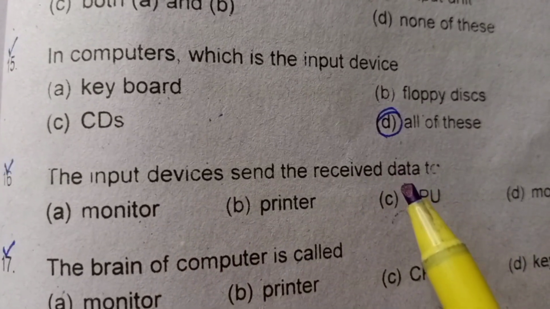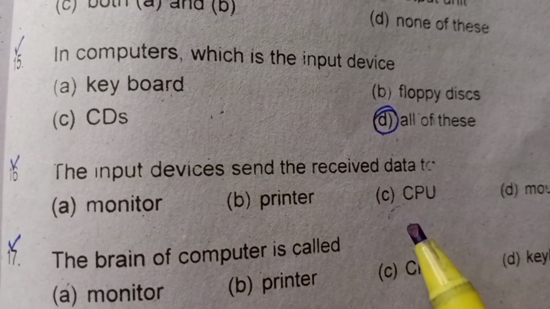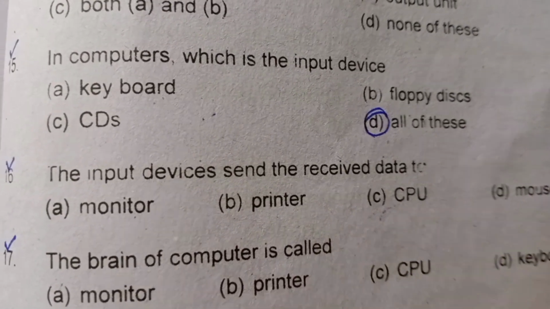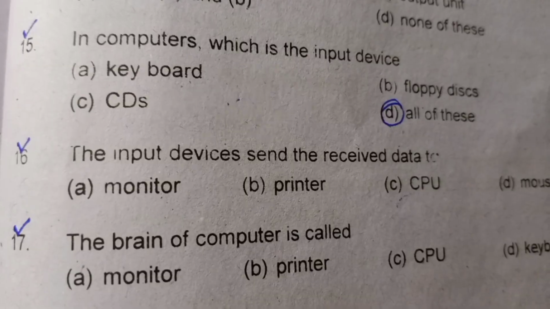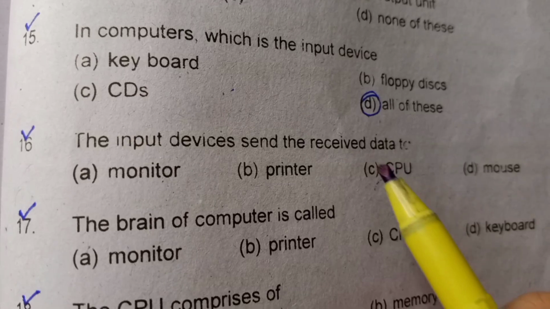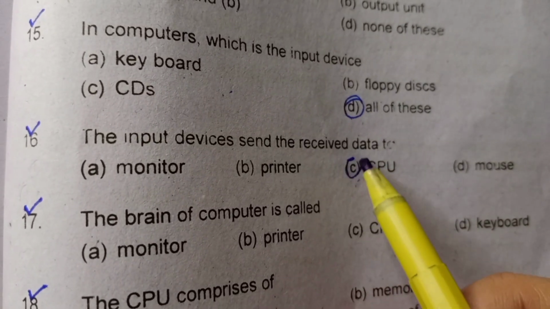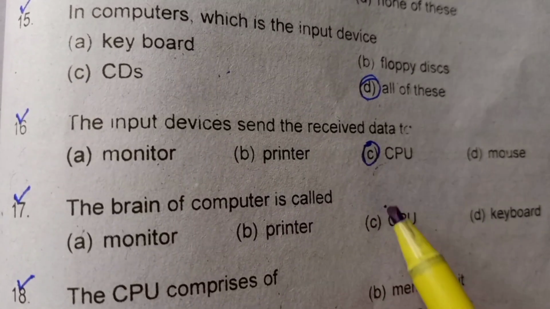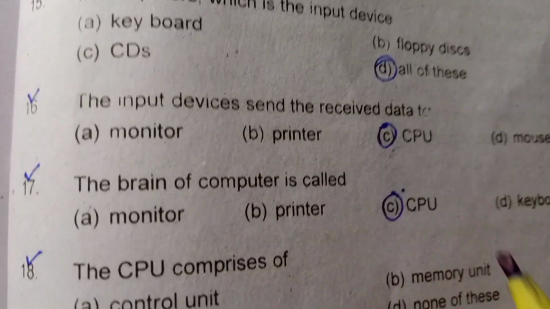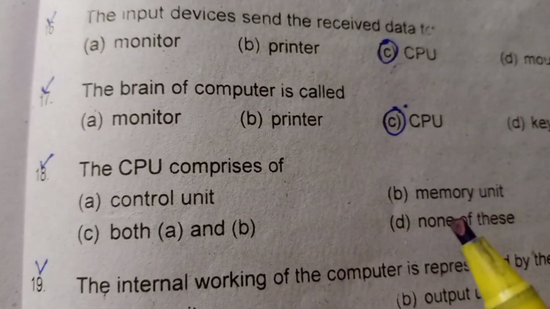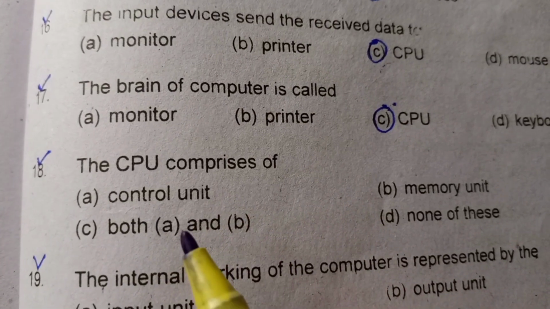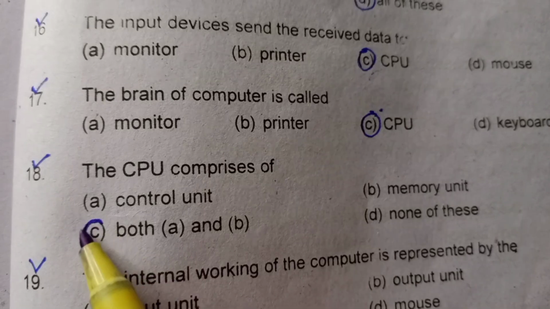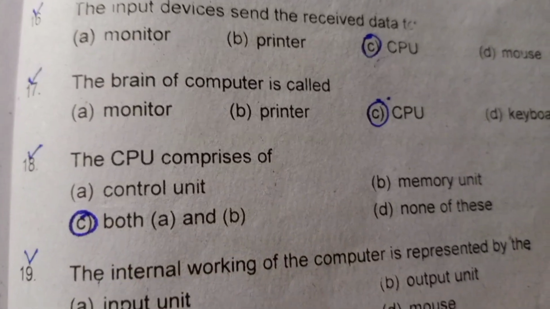Next we have the input devices send the received data to monitor, printer, CPU and mouse. So the right option: input devices receive data from what, okay. So the option is CPU, central processing unit. So next we have the brain of computer is called CPU. Option C. And next we have the CPU comprises of control unit, memory unit, both A and B, or option D none of these. So the right option is both A and B, control unit and memory unit both.